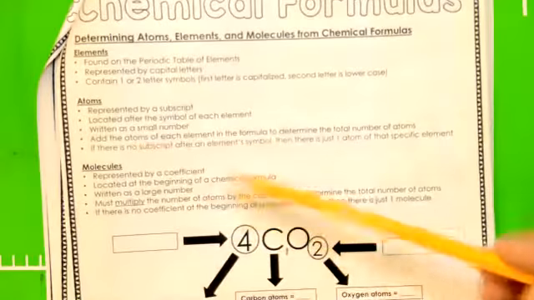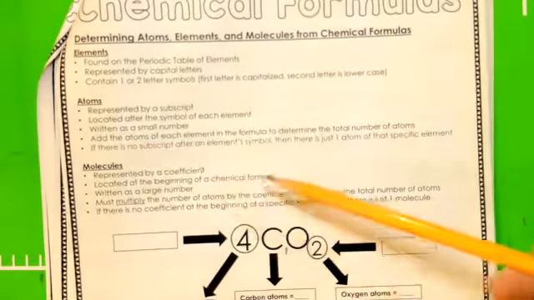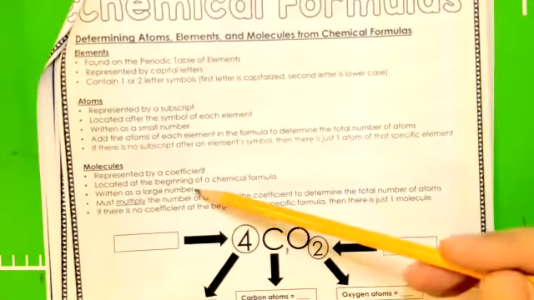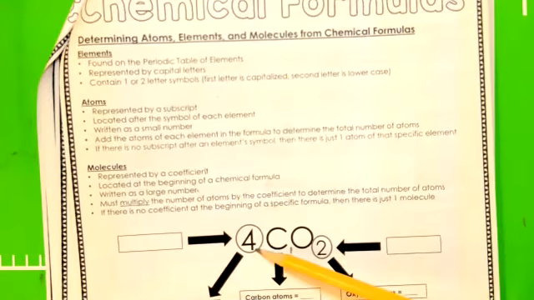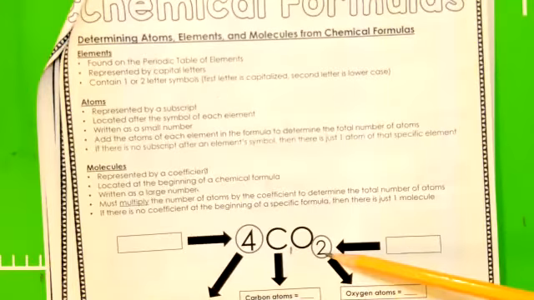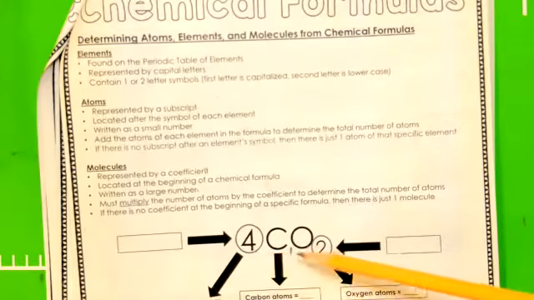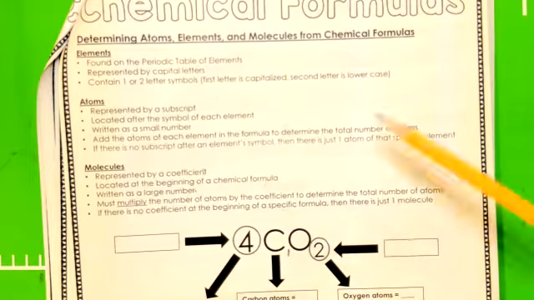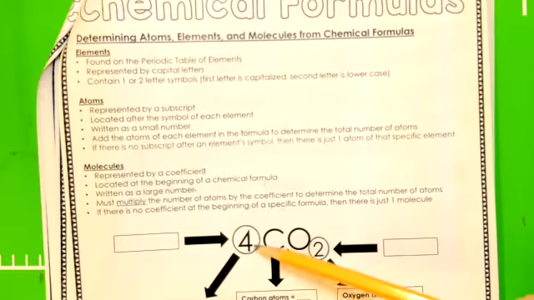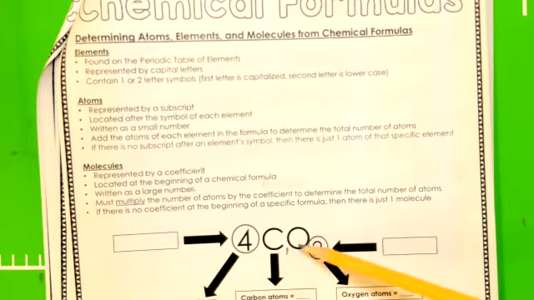Now, when we're talking about molecules, we have to talk about the coefficient. That's located at the beginning of the chemical formula. It's a large number. And in order to figure out how many atoms we have, we multiply coefficients by our subscripts, all right? Or our coefficient by our number 1. When we do that, we can figure out how many of each atom there are in all of these molecules. Because this number 4 right here is telling us that there's 4 molecules of CO2.